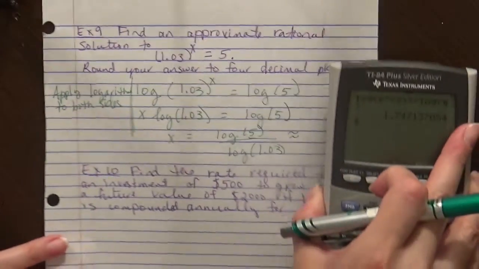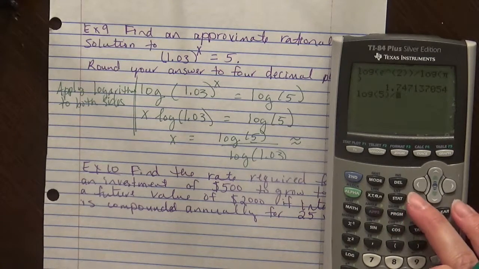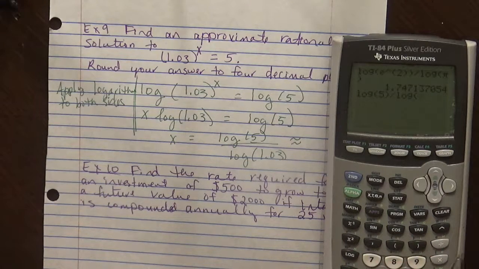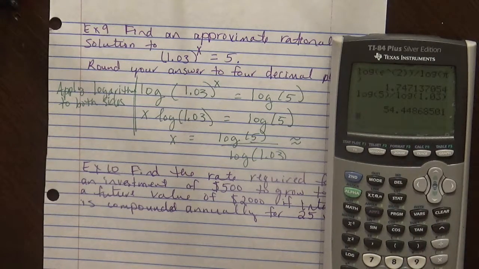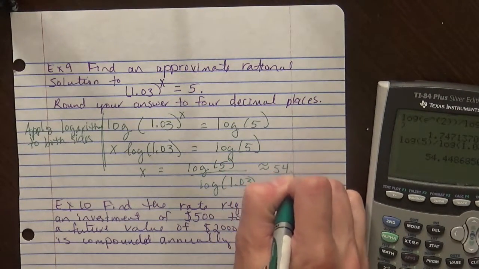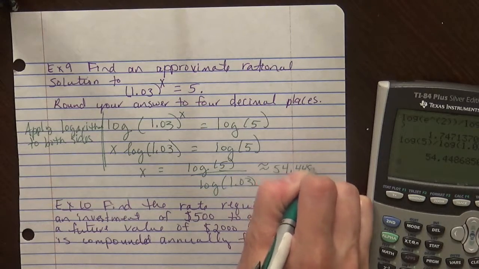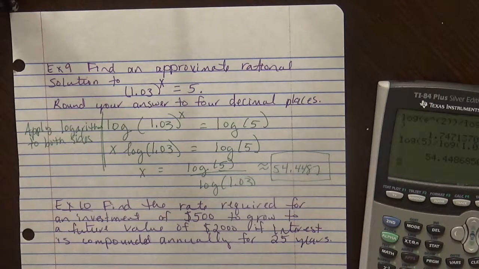So we can type that in. We want to do log 5 divided by the log of 1.03. So I'm getting 54.4487. That's my answer, 54.4487. Alright, and we're on our last example.